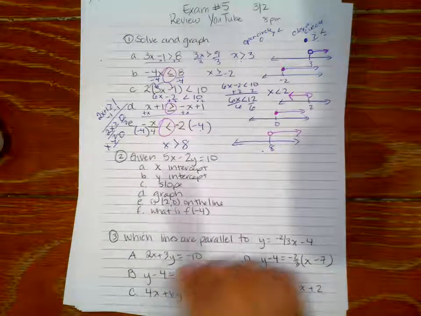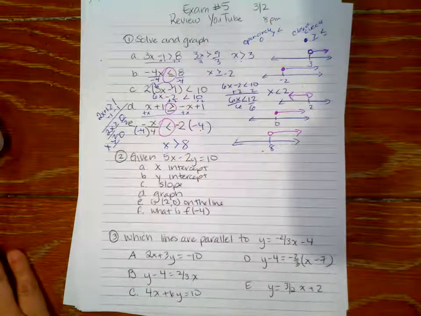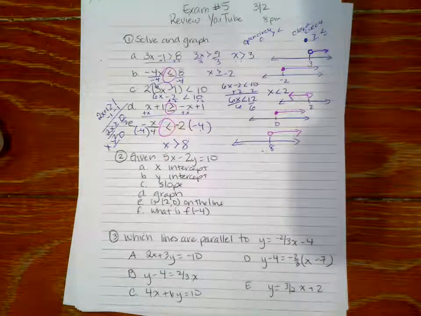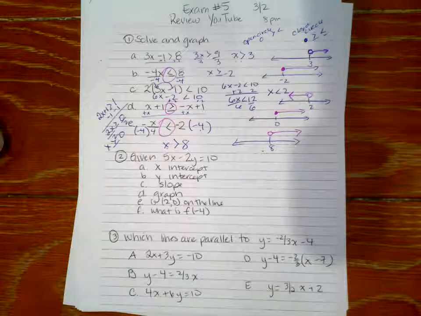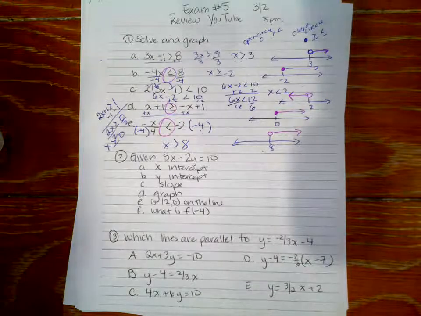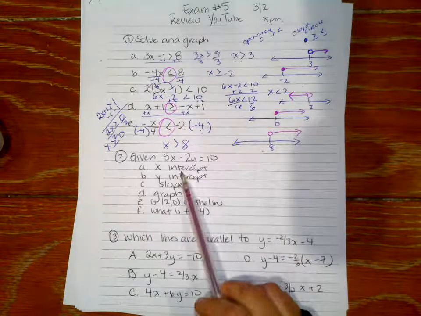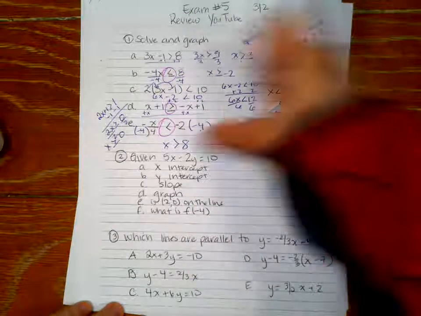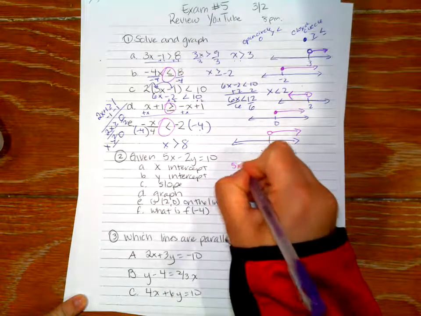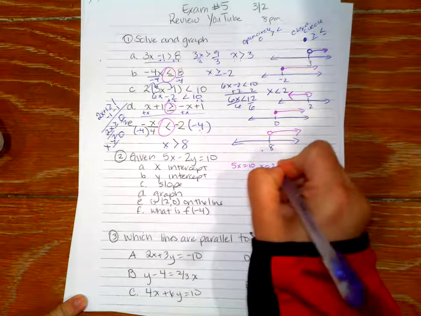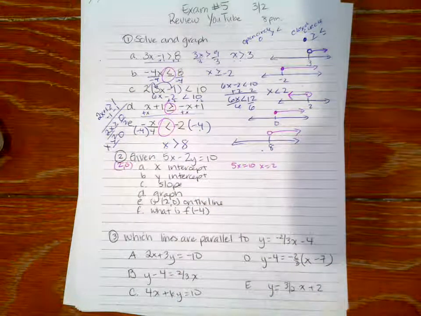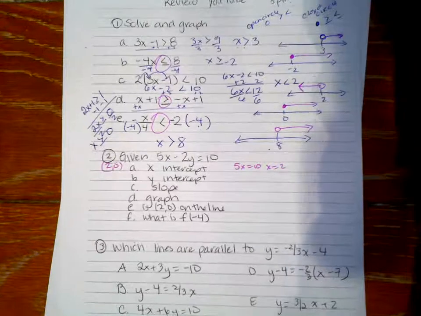All right, this is going to come back again, finding x and y intercepts. Remember, to find an x-intercept, you need to make y equal to 0. To find a y-intercept, you make x equal to 0. So let's find our x-intercept first. We're going to make y equal to 0. It's the same as just kind of covering it up right there. So we get 5x is equal to 10, and x is equal to 2. My x-intercept is at (2, 0). Let's zoom in a little bit there.